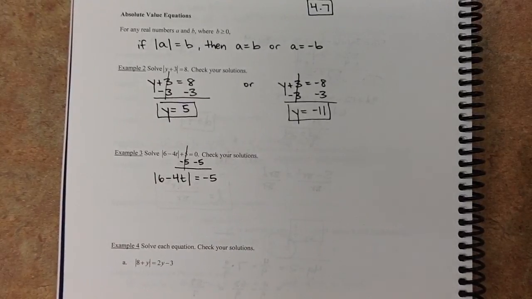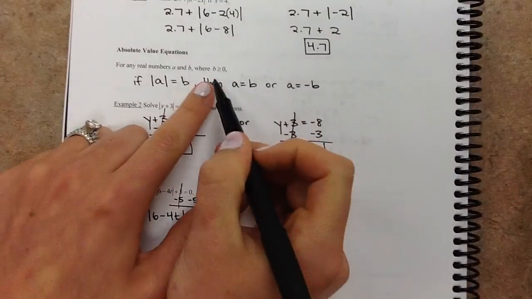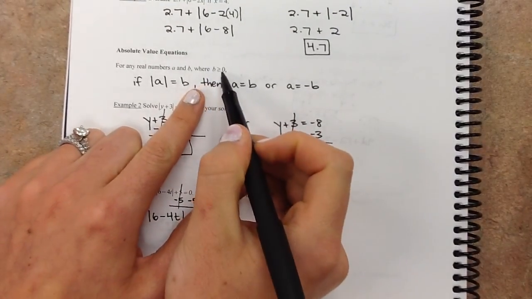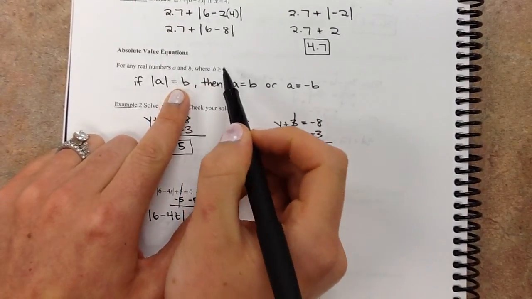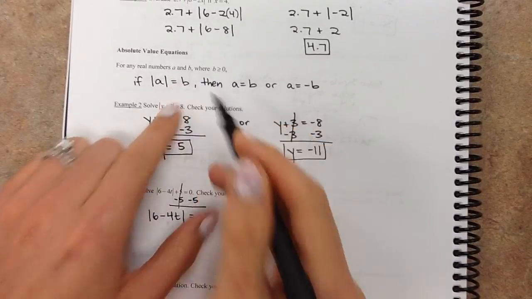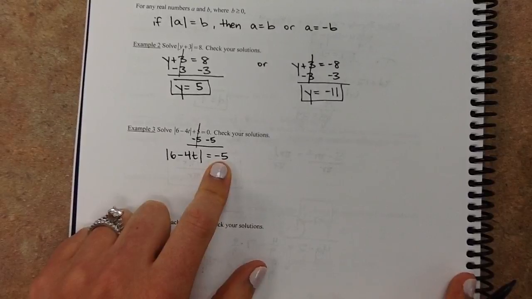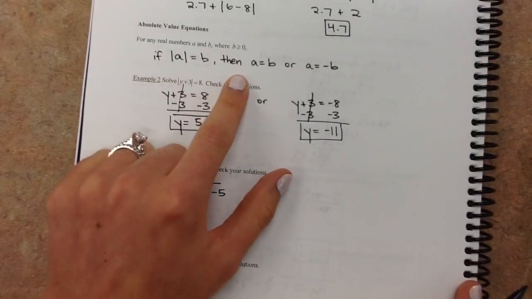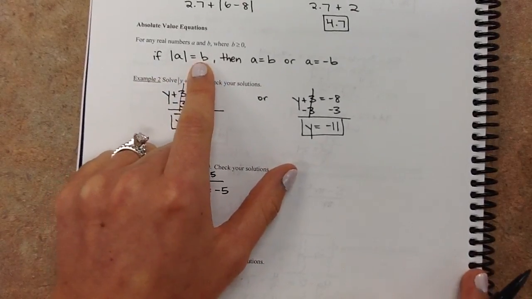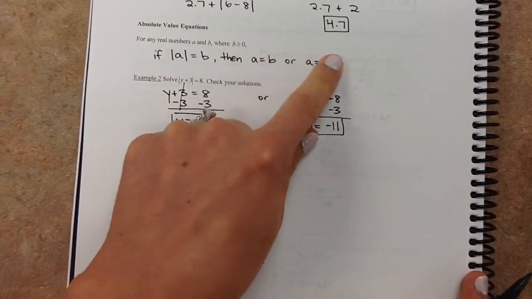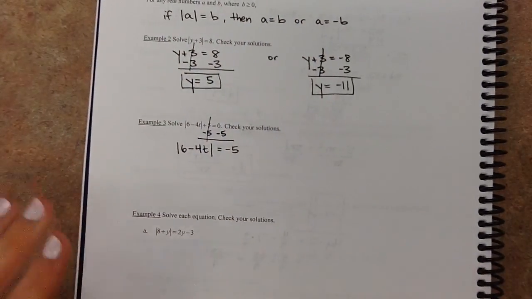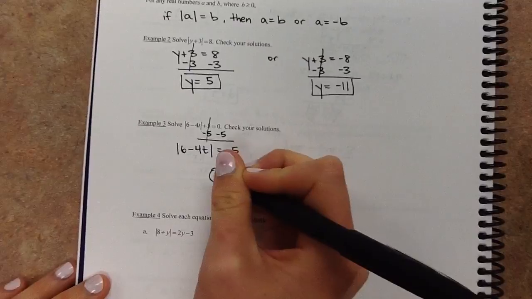Okay, so now remember in the example up above how I pointed out that this has to be true. B has to be greater than or equal to 0. So this number has to be positive. Okay, so if we look at example 3, this number is negative. And so we get to this point and we kind of stop. Since this number isn't positive, this statement here says I can't set this up. And let me explain why. So I will tell you the answer is that there's no solution.